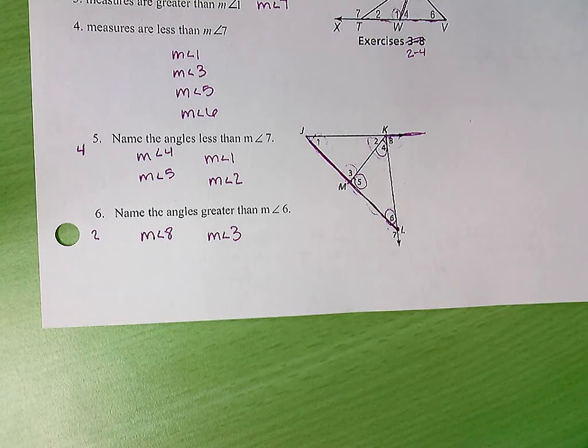You cannot say angle 7. I know it looks like it's greater, but you're not given the angle measures, so you can't conclude that just given this theorem. You have to use those remote interiors and those exterior angles in order to find this. Any questions? All right, I promise the back is way easier than this. I'm very sure.